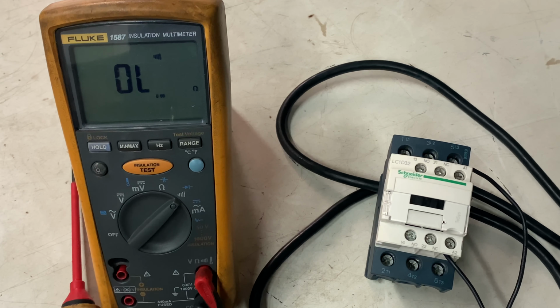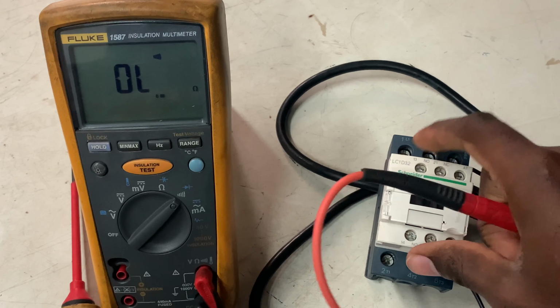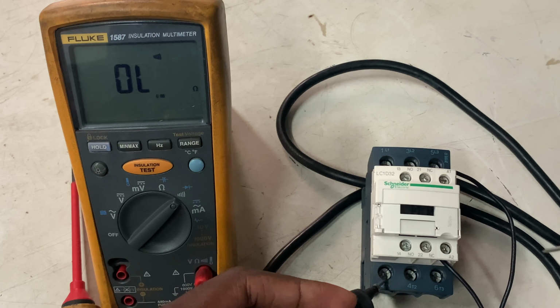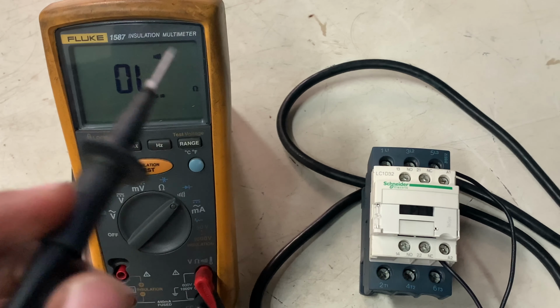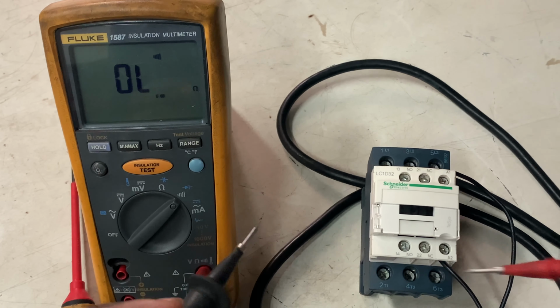Alright, so here the contactor closed just now, and I'm going to test the main pair of contacts. So these were open before, and the contactor is energized now, so they should be closed.